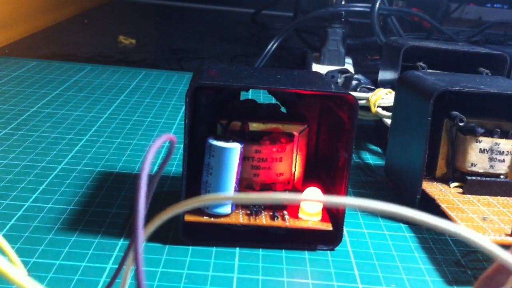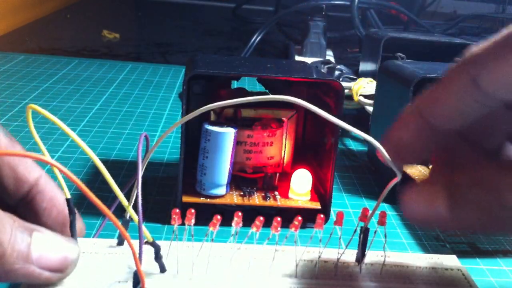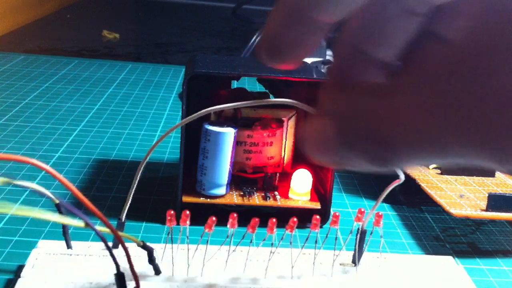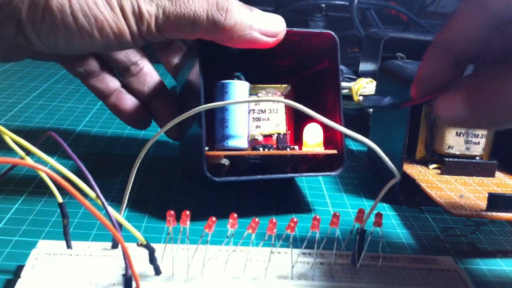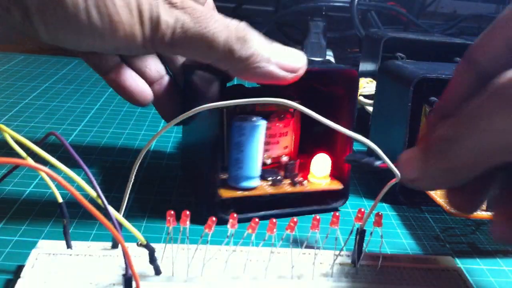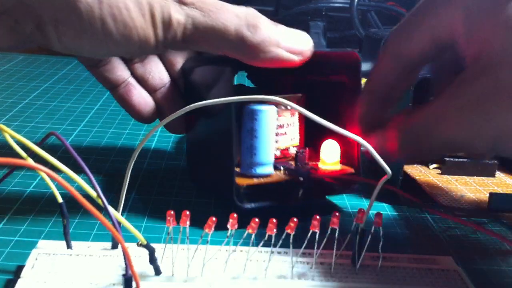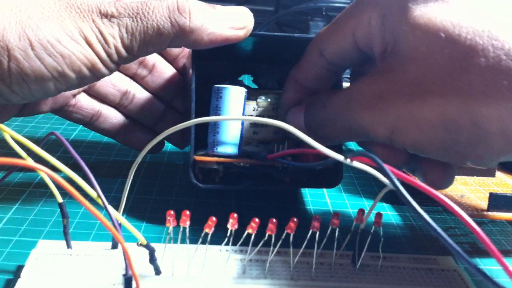Okay, we can now use this. We have the positive, negative, then we're going to patch the output to test the output, and then change the jumper settings.